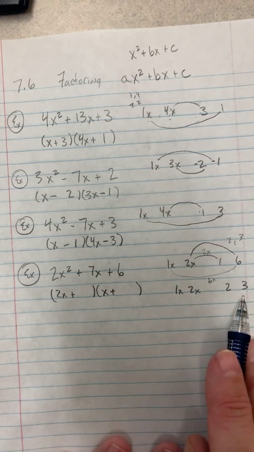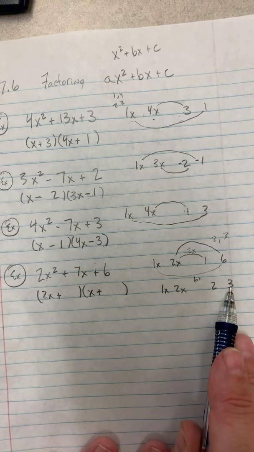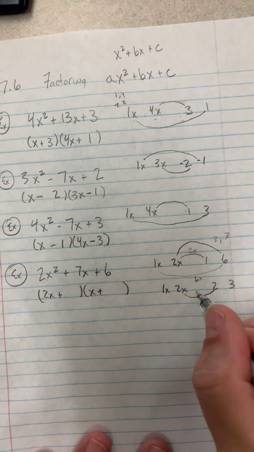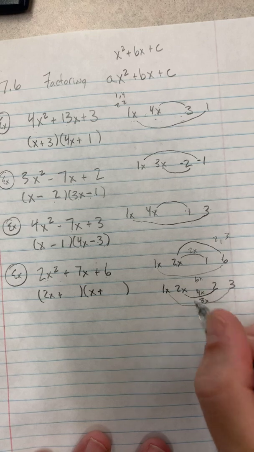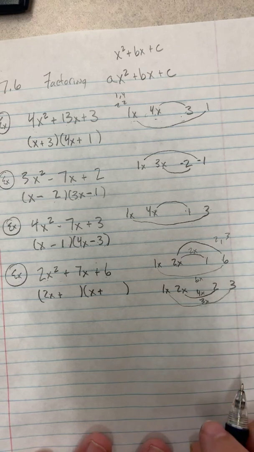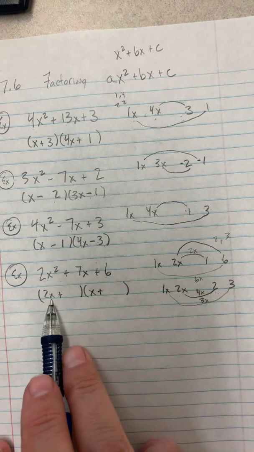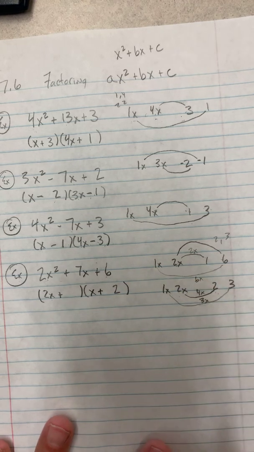Now, as soon as I write this down, it is popping into my head. 4 and 3 gives me 7. 2x times 2 is 4x. 1x times 3, 3x. That sum is 7x. My 2x has to be paired with my 2, meaning this 2x has to be multiplied by that 2 right there.